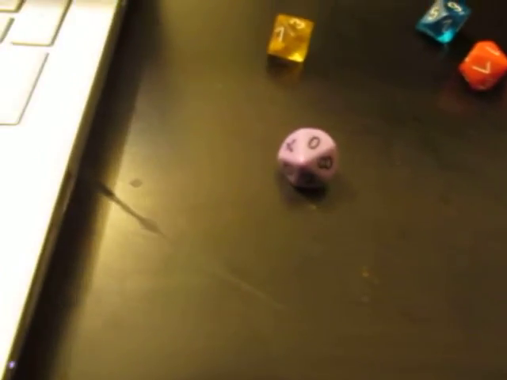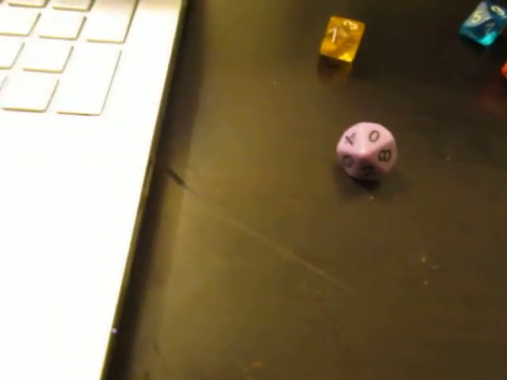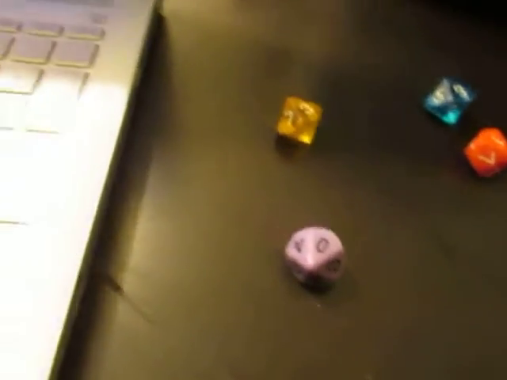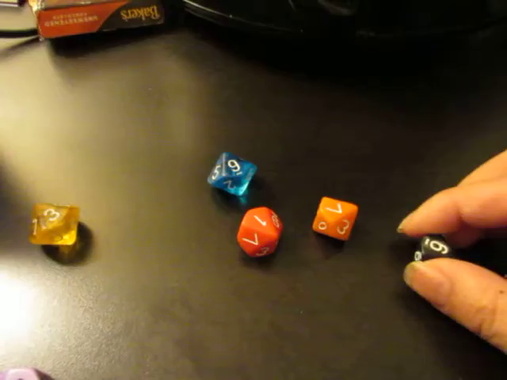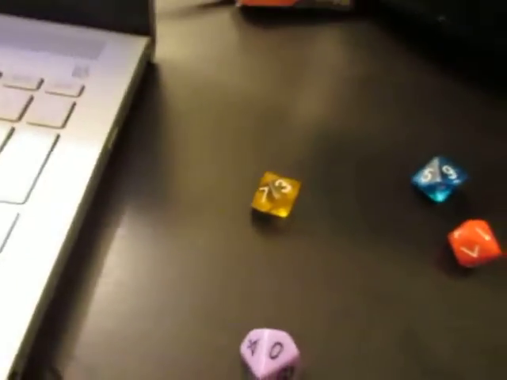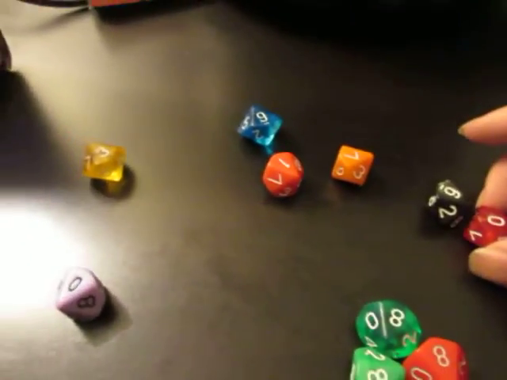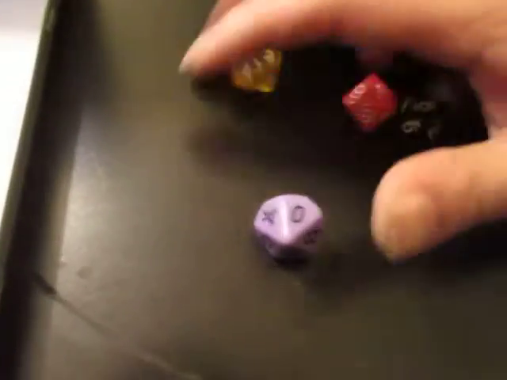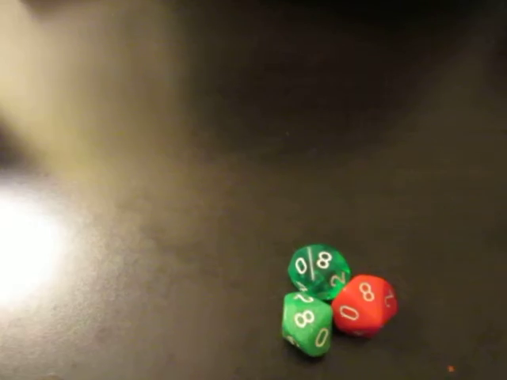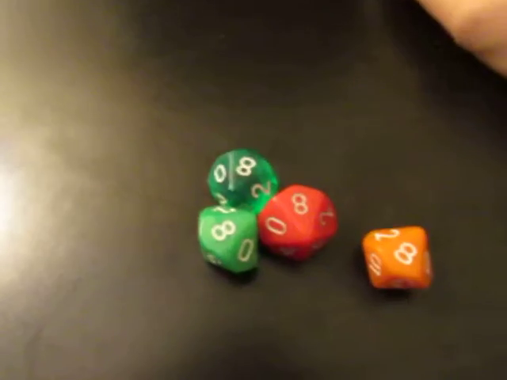Okay, we got 8, 8, 8. And this time, so we got a pair of 6, or no, that's a 9. Okay, and we got a pair of zeros. This time I'm not going to keep the pair of 10s, because I want to see if I can go for a 5 of a kind with the 8s. Let's see, here's another 8. So we got 1, 2, 3, 4. We got 6 more dice to roll.